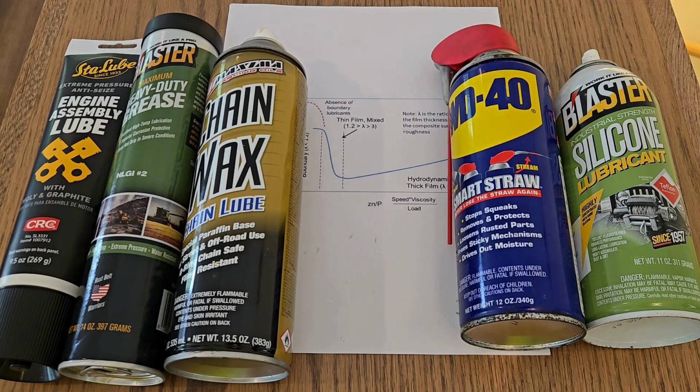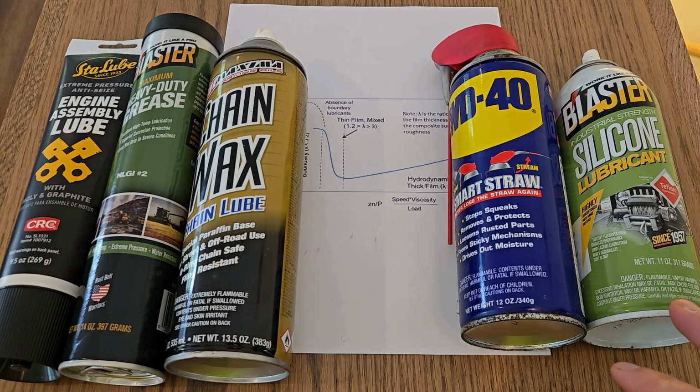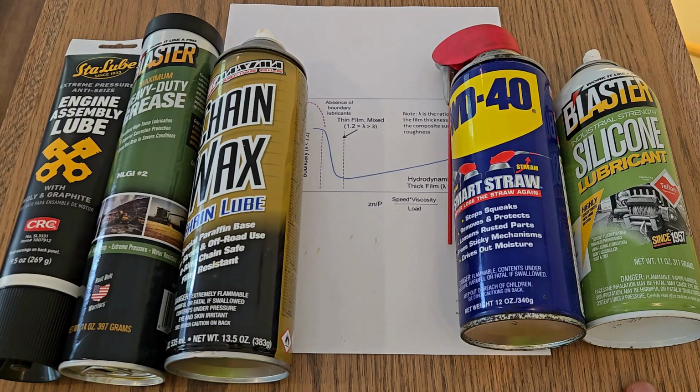So silicone lubricants don't do a very good job of really separating bodies, carrying load, and reducing wear. So for me, I tend to stay away from the silicones because I don't believe this $5 or $7 can has really been formulated with the additive packs that it needs to really be a high performer.